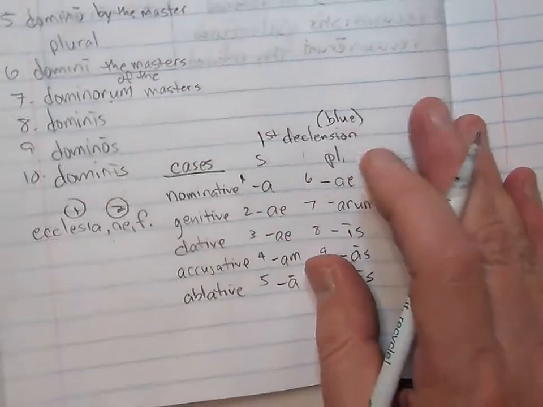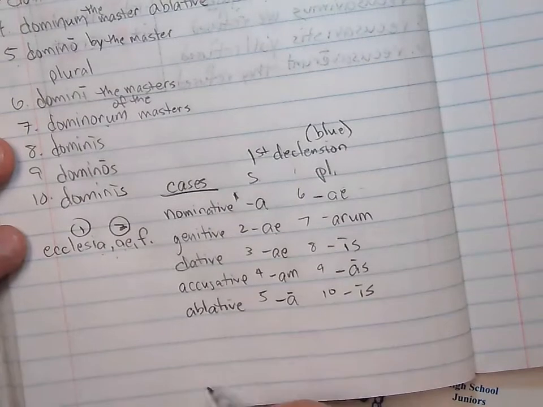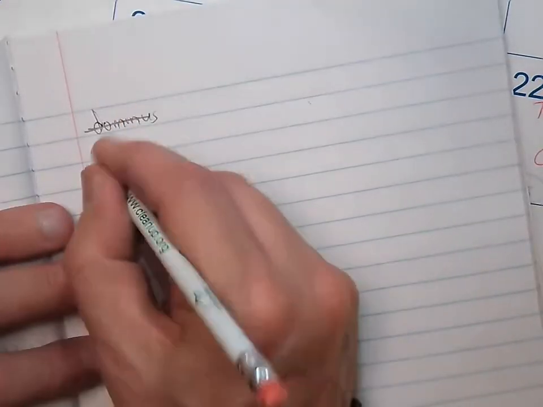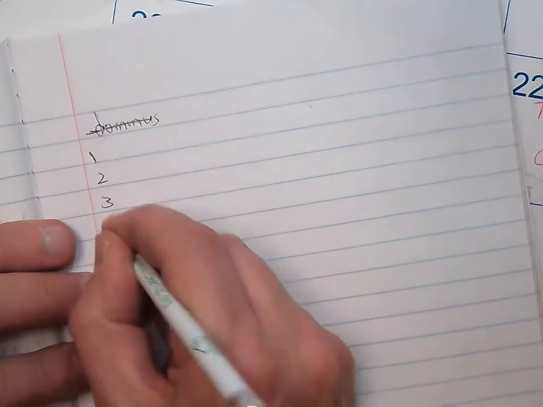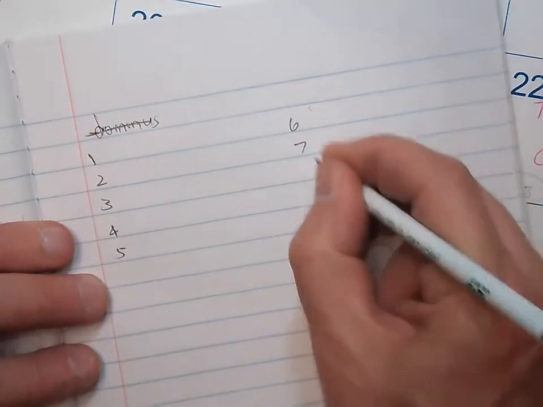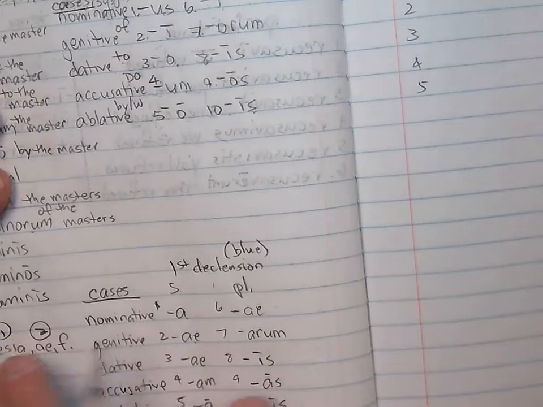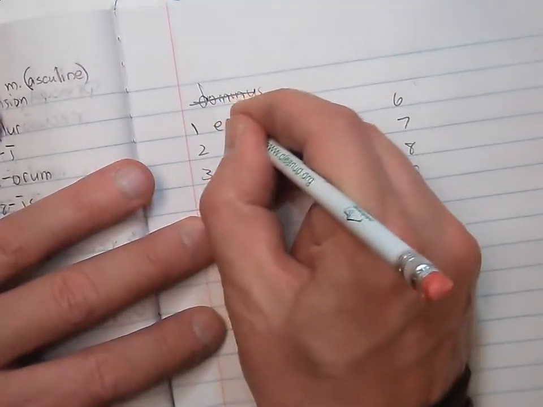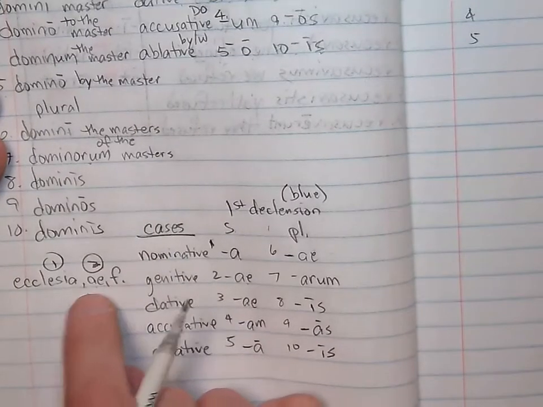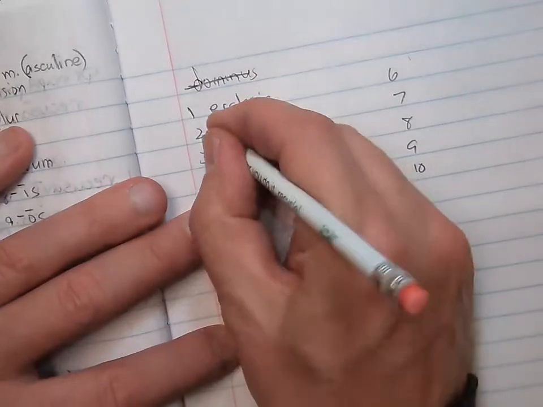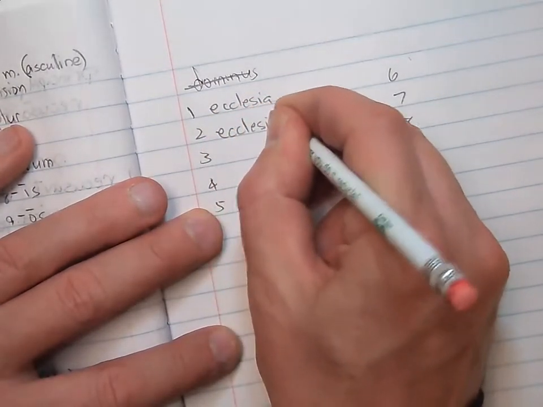I'm going to come over to the other side real quick. Can I get this in here? No. Let me come over here. Let me erase dominus. Don't pay any attention to that. So 1, 2, 3, 4, 5, 6, 7, 8, 9, 10. Here we go. What was the original word? Ecclesia. That's number 1. And I'm going to write ecclesia right here. Number 2, what do I do? I'm going to use the AE right here. Drop off the A, add the AE. Ecclesiae. That's how you say AE in Latin.